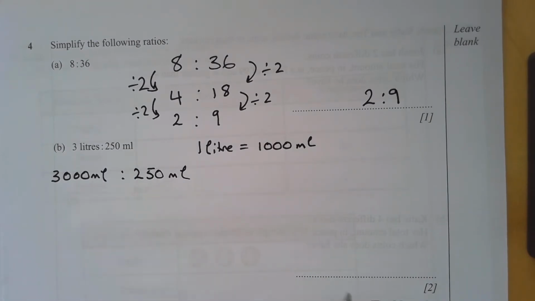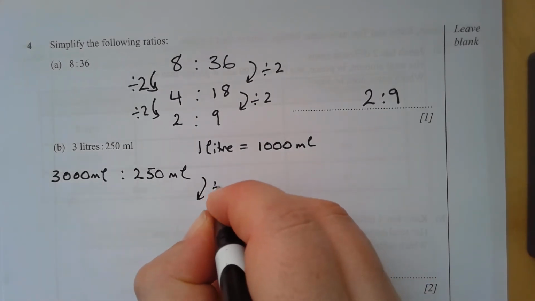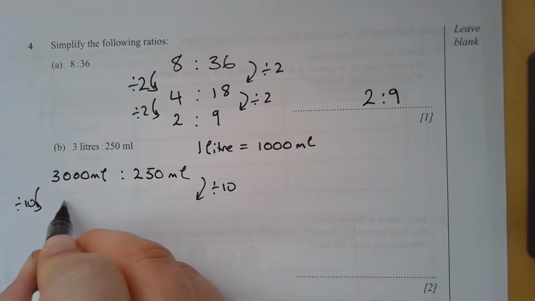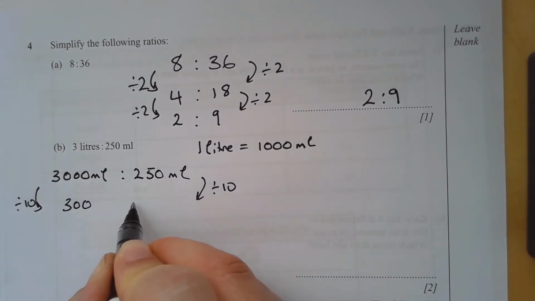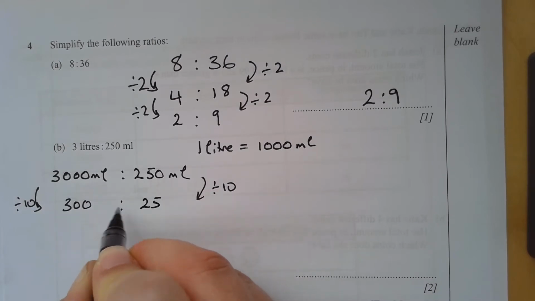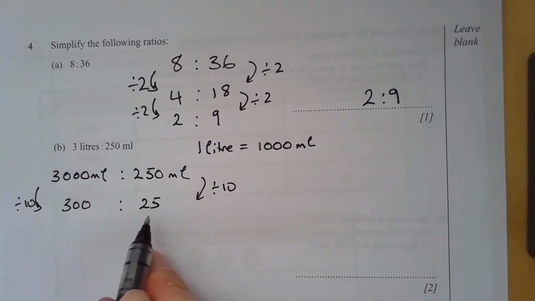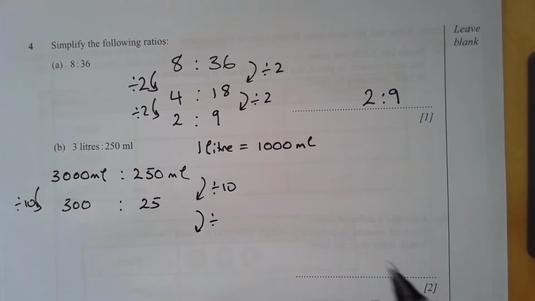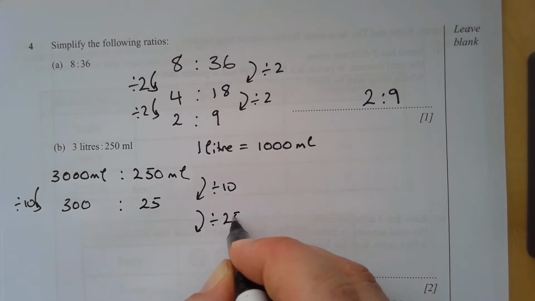Now I can see that there's a 0 and a 0, so I'm going to divide to start with by 10. Now I can see actually that 25s go directly into 300, so I could divide by 25. I could divide by 5 if you preferred. I'm going to go straight for the 25.